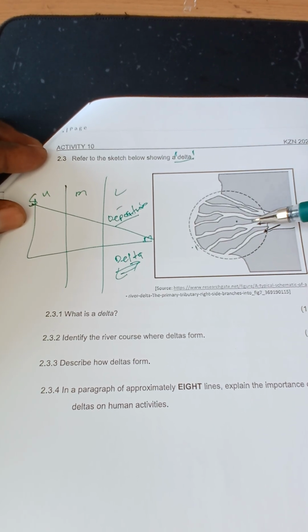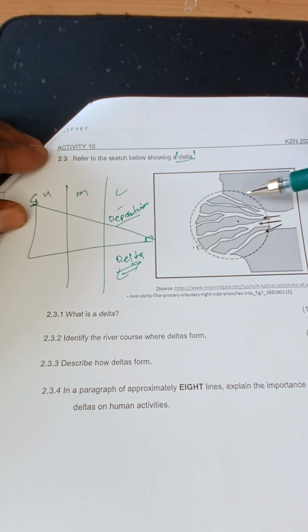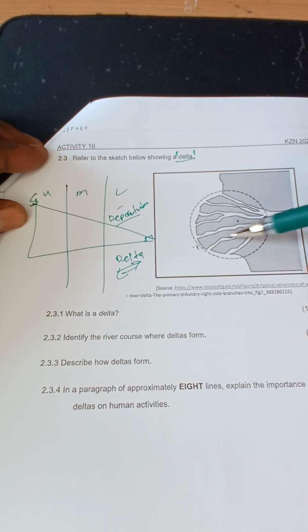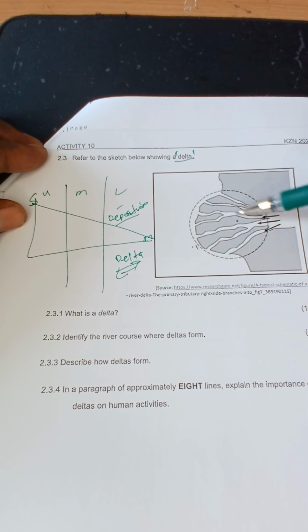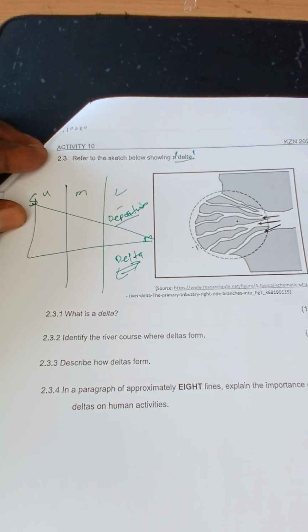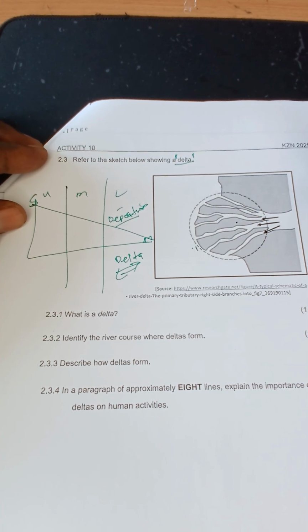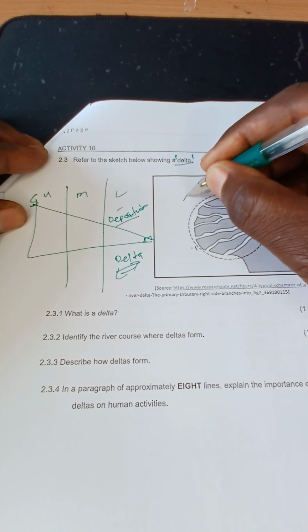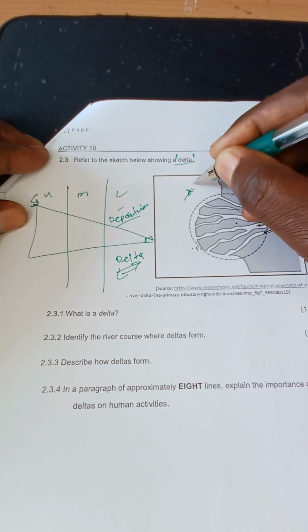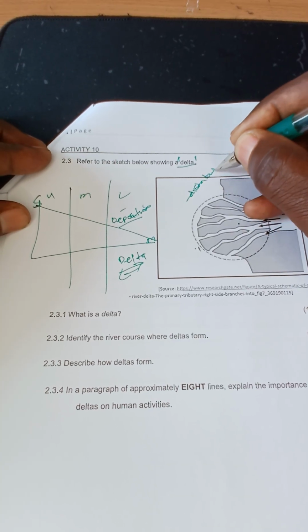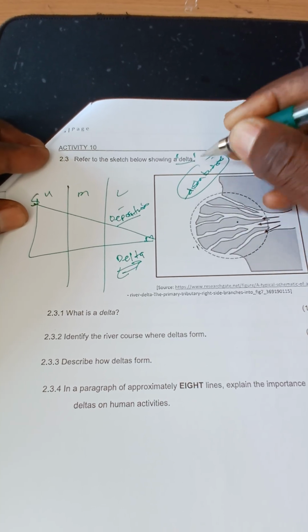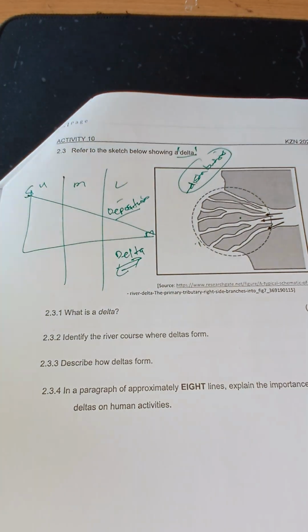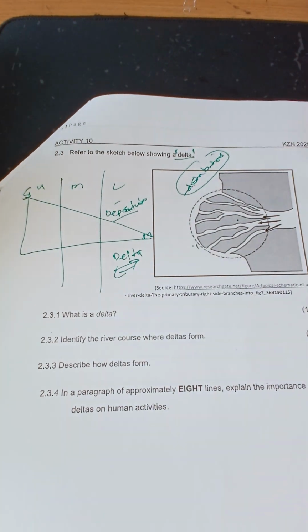So what we have from this delta, we have what we call the distributaries, which are the streams that are flowing away from the river towards the mouth. They do not rejoin the mainstream. That's why we call them distributaries. So when you talk about a delta, please, we don't talk about tributaries, we talk about distributaries, which are streams that flow away from the river towards the mouth of the river. It can be the sea, it can be the lake, it can be the ocean. They do not rejoin the river.